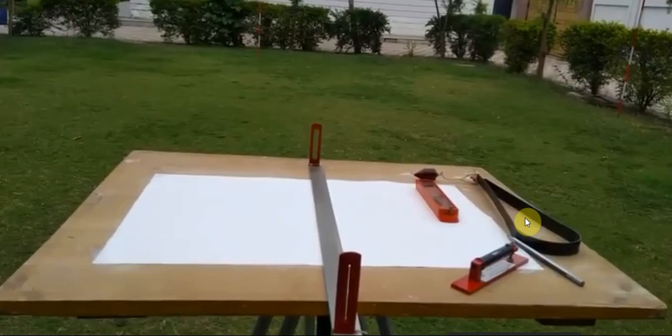So let us do this actual exercise on the field. So this is an area. This is my plane table. This is my alidade. This is the sighting vane, a narrow slit, and this is the object vane. This is my thin horsehair. This is my spirit level. This is my trough compass. This is my plumb bob. This is the drawing sheet, and this is my pencil.